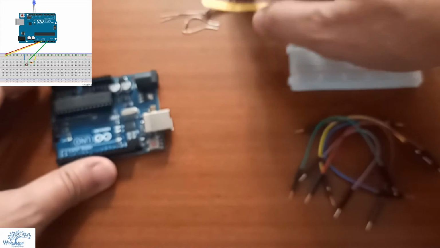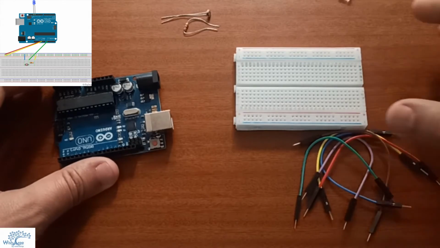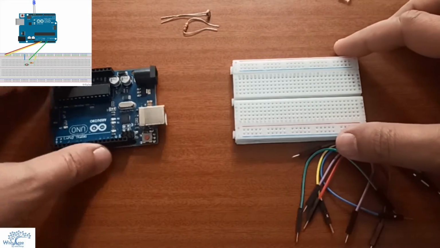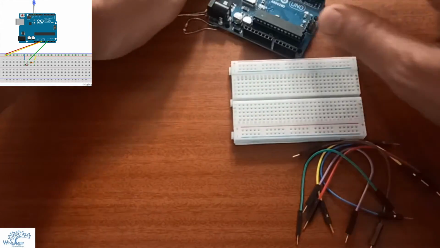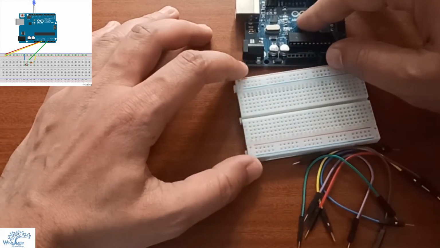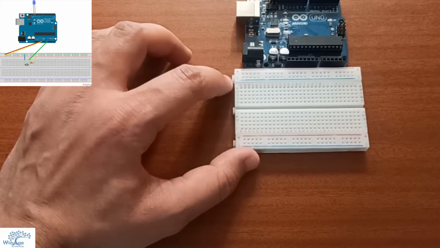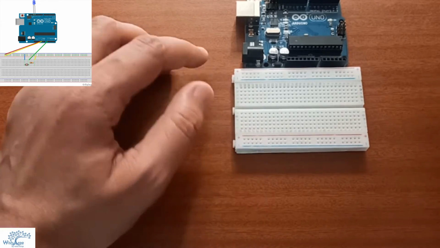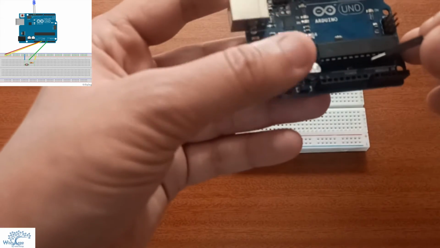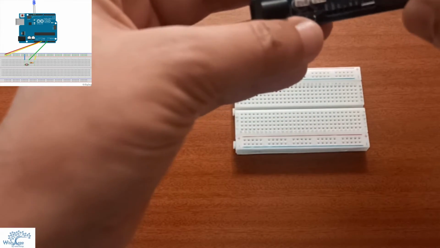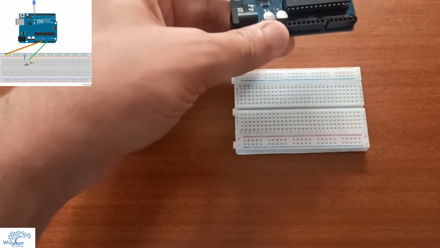I'll bring the breadboard in the center. Thereafter, let me place my Uno properly, and we'll start connecting these wires as per the circuit diagram. So here I see that the first one is the red, which is the positive 5 volt connection. So we'll connect this 5 volt. Let me use the red wire.